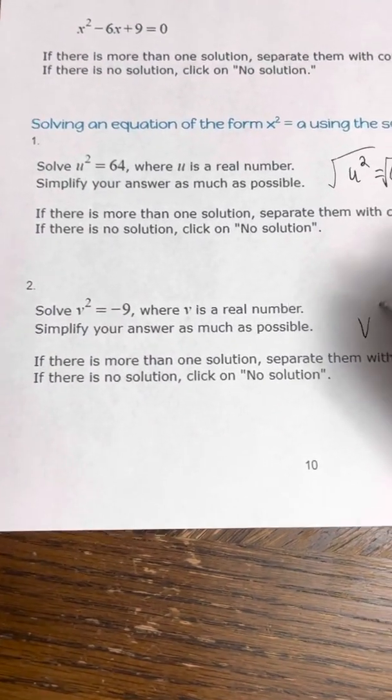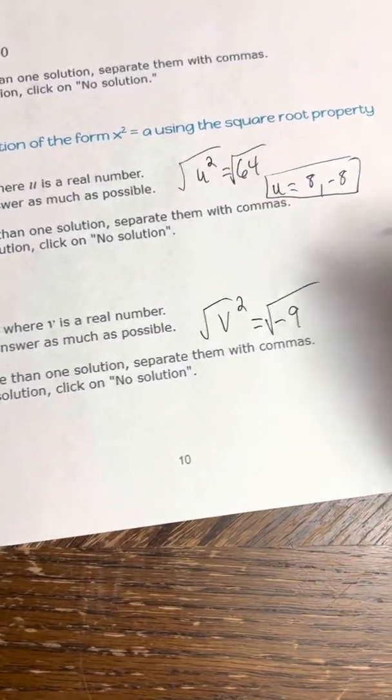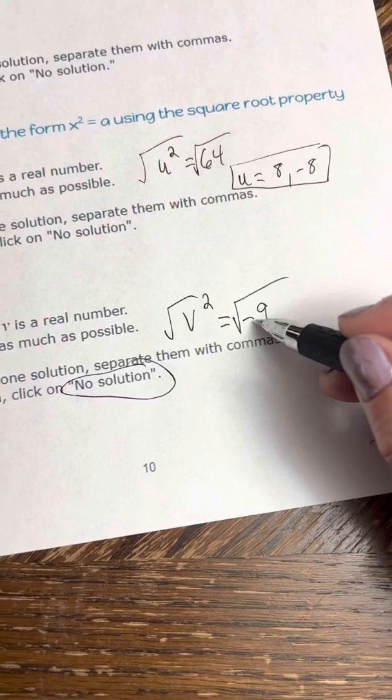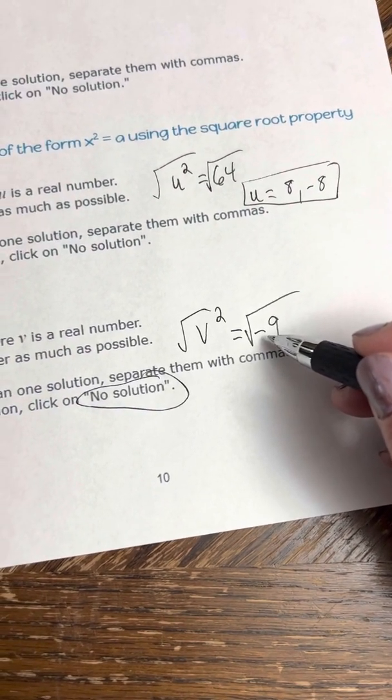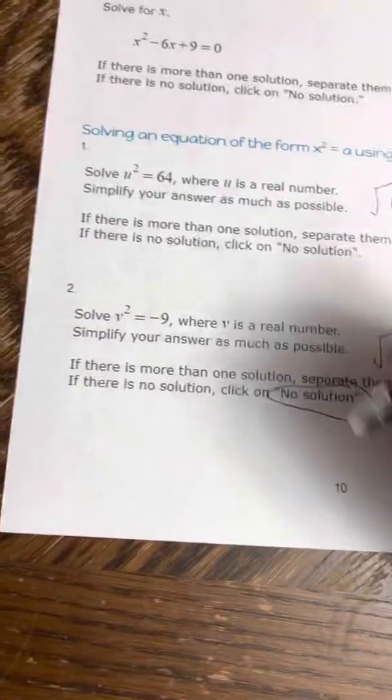Number 2 is similar. Take the square root of both sides. For this one, you're going to write no solution, because you cannot take the square root of a negative number. That's an imaginary number, which you'll work more with in later classes. This is page 10. And then we're going to do a little bit on page 11.